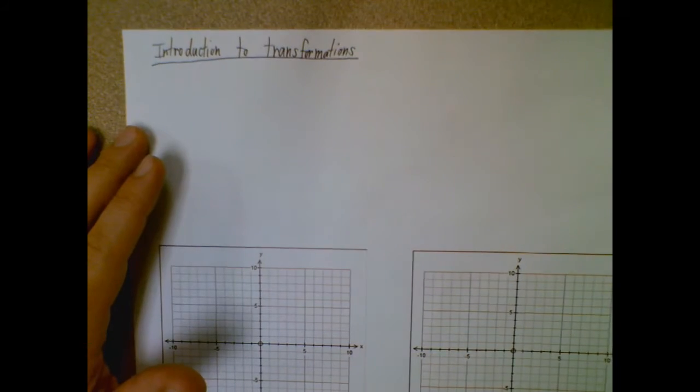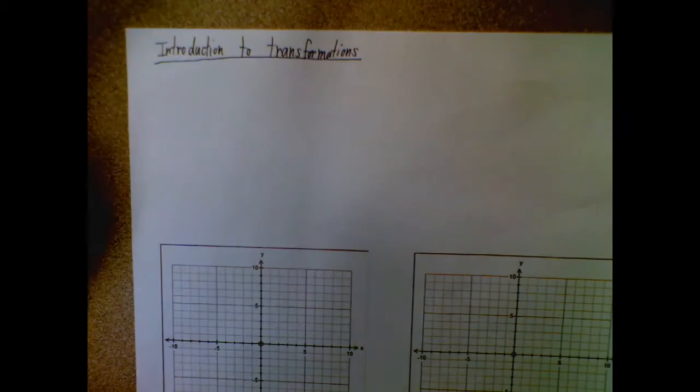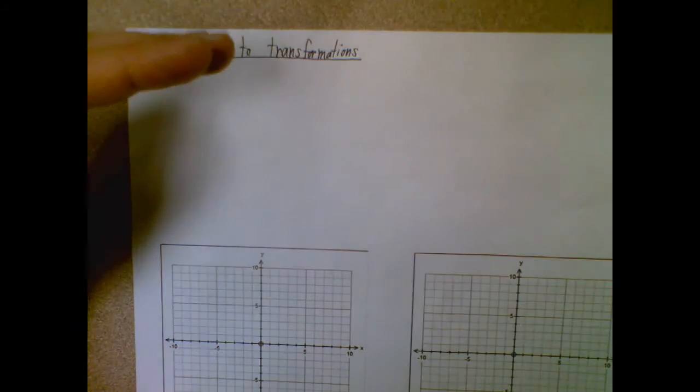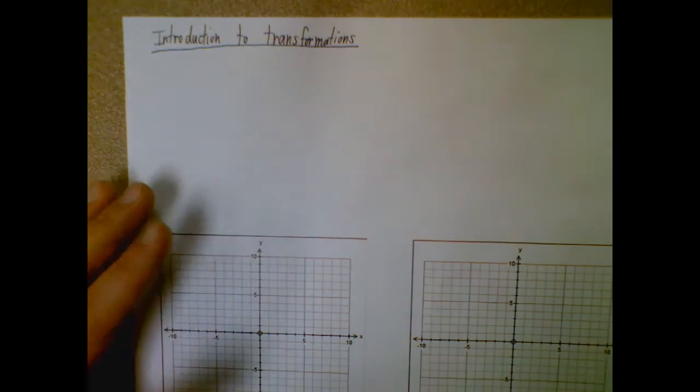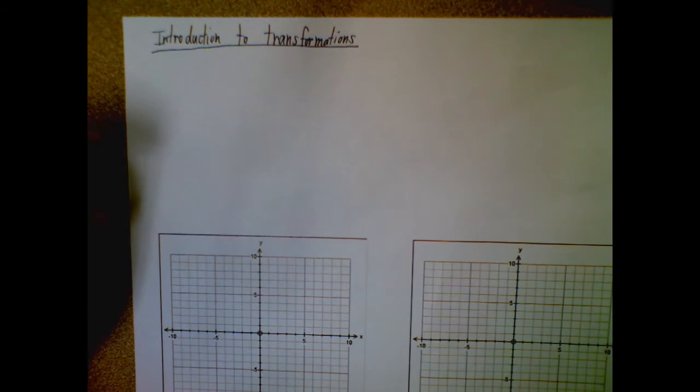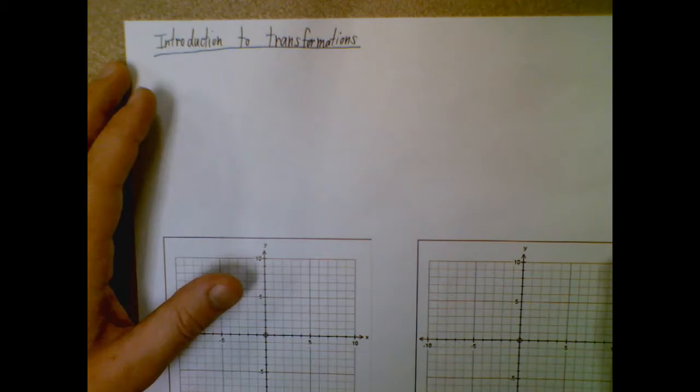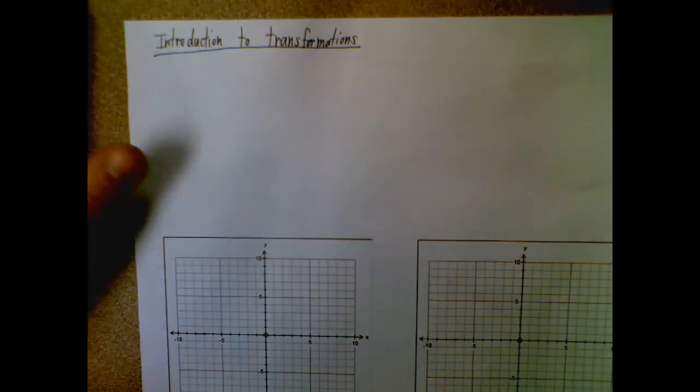Today we're going to be looking at an introduction to transformations. A transformation is when you take a graph and move it around on the graph itself. We usually try to do a single thing, so either move it up or down, left or right, or make it expanded or contracted. There's a couple things we can do. Today we're only going to look at two, and they are known as rigid transformations, which means that the shape is not going to change, it's just going to change its location.